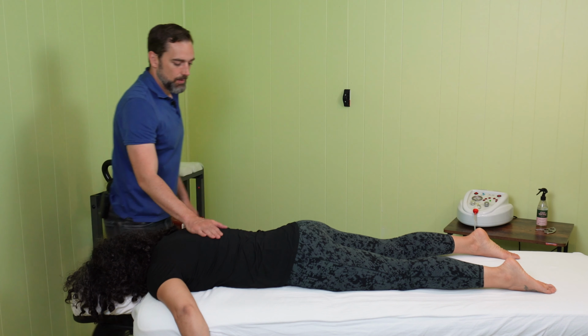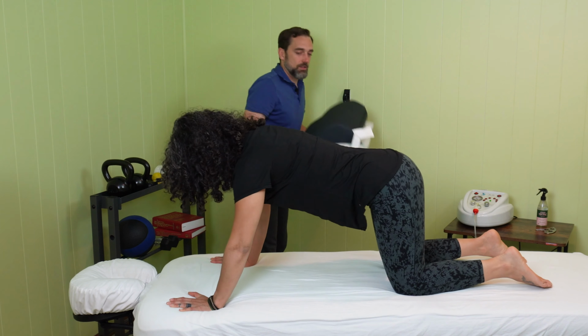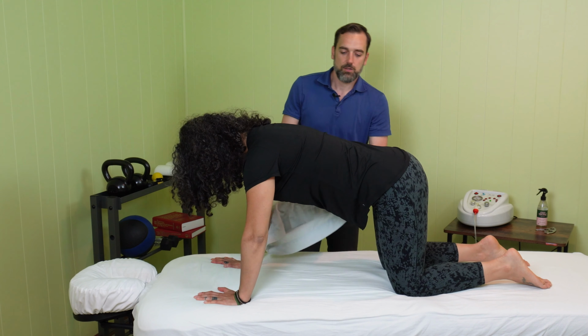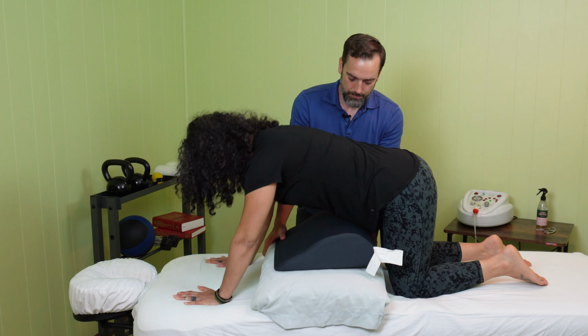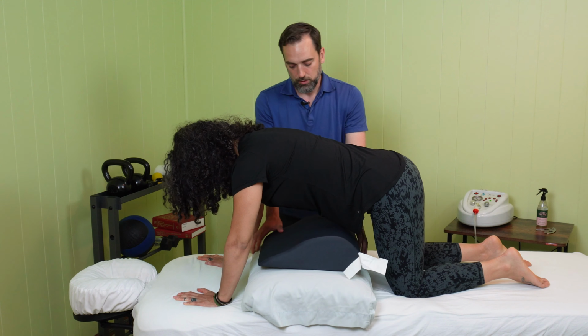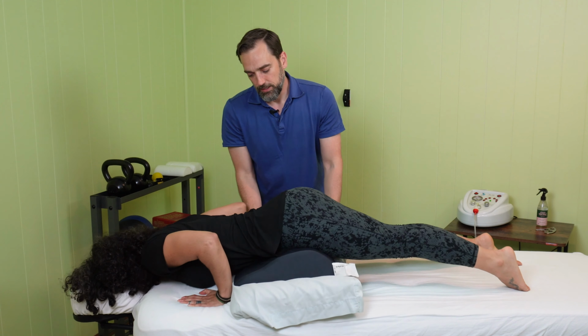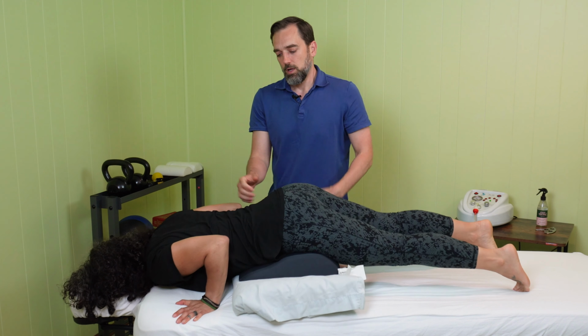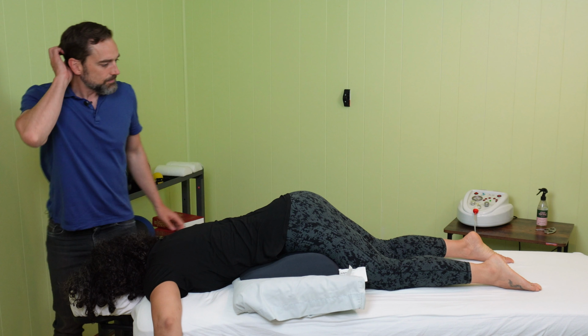So if you'll come up onto your hands and knees for just a moment. So for this, we can just take a few pillows, typically 3. This one has extra bulk to it, so I have 2 here. So go ahead and lay face down. We're just going to get her so that her whole pelvis is elevated up off the table.